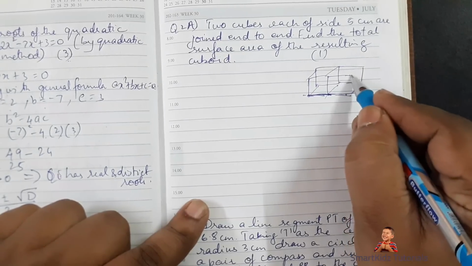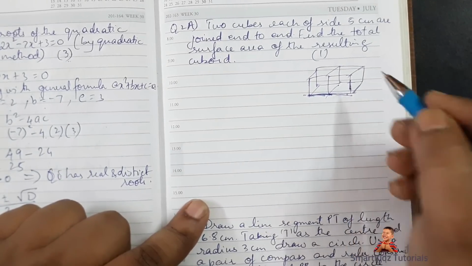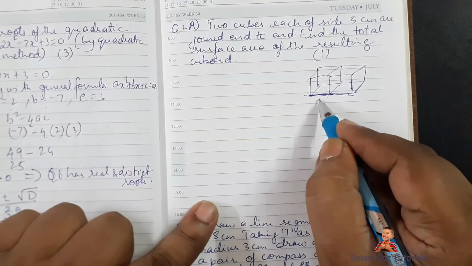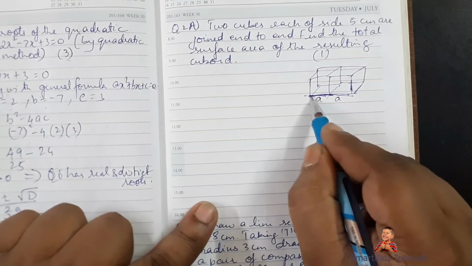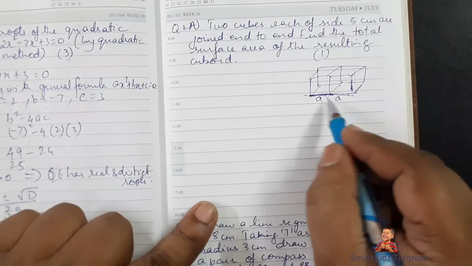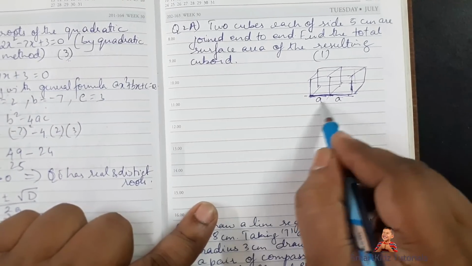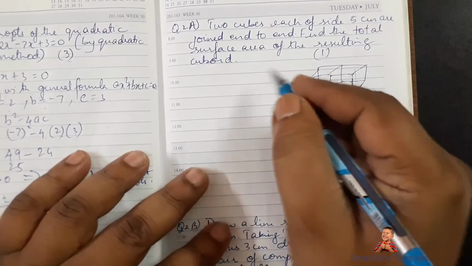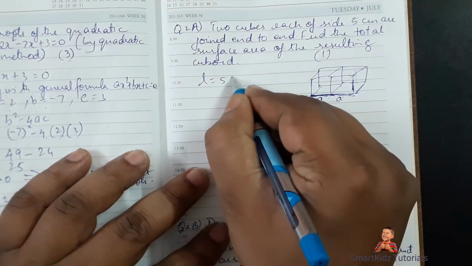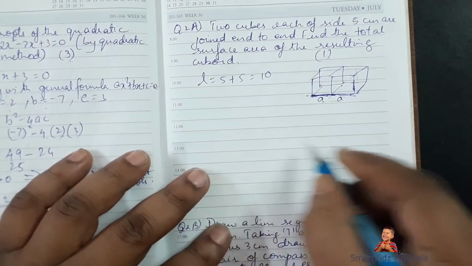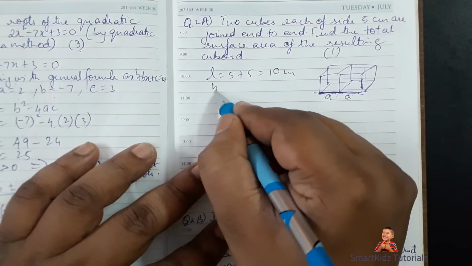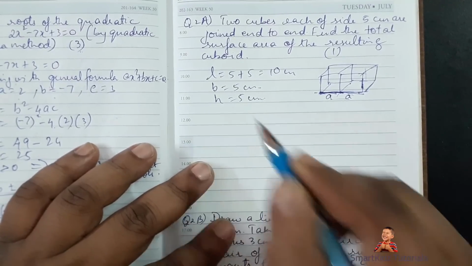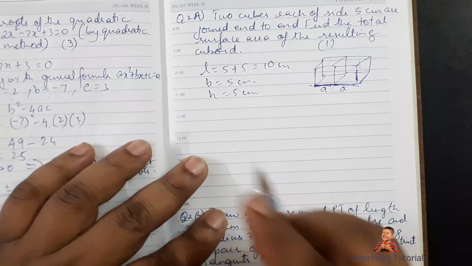Okay, here you go. And this is one. That is one side, and there's another side. So when these cubes are joined together, the length increases over here. So that's exactly what we are going to focus on. So length will be 5 plus 5, which is 10 centimeter. Breadth will remain 5 centimeter, and height will remain 5 centimeters. No change in that.